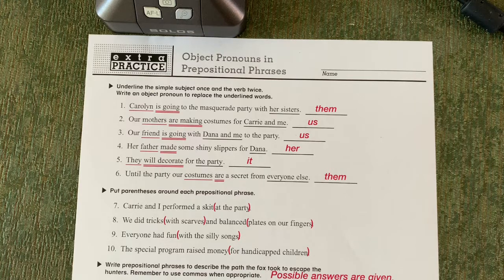Number 2, mothers was the subject, are making was the verb, and us could take the place of Carrie and me. Number 3, friend was the subject, is going was the verb, and us can take the place of Dana and me. Number 4, father is the subject, made is the verb, and her takes the place of Dana. Number 5, they is the subject, will decorate is the verb, it takes the place of party. And number 6, costumes was the subject, are was the verb, and them takes the place of everyone else.